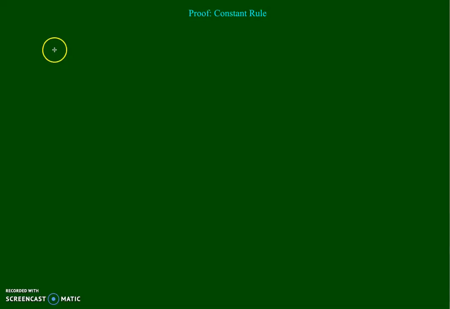In this session, I'm going to prove the constant rule. The constant rule says that the derivative with respect to x of some constant c equals 0.